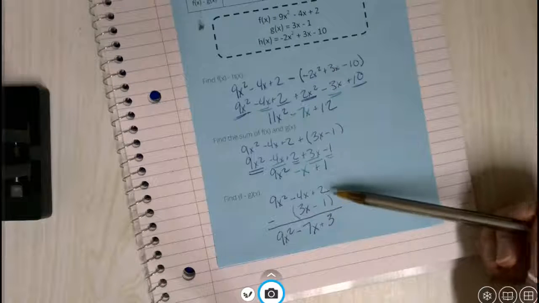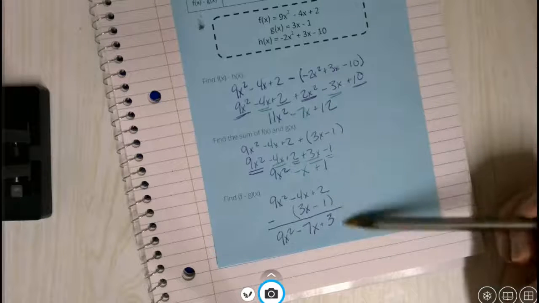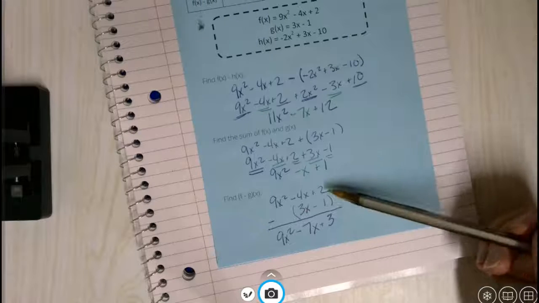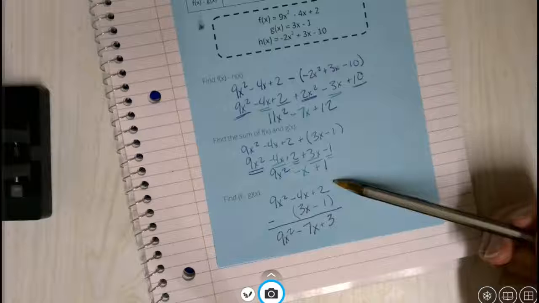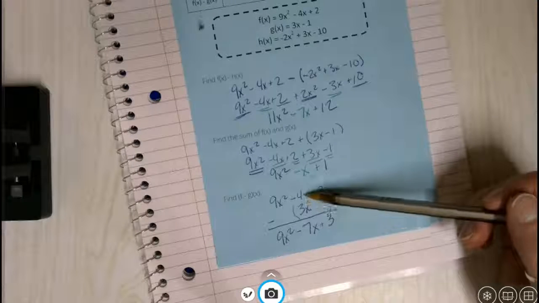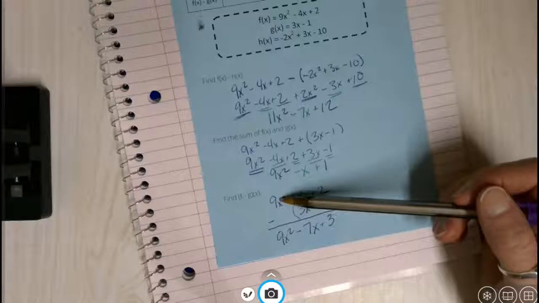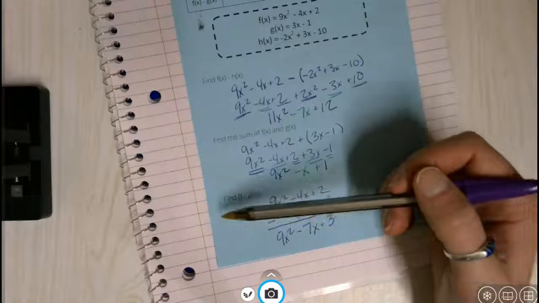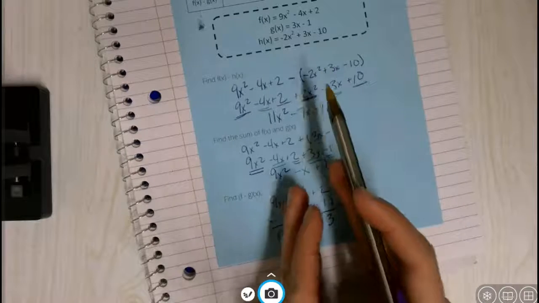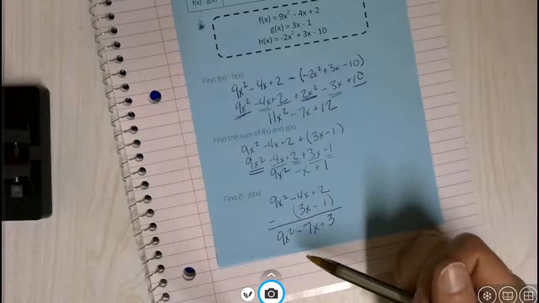So one thing I want you to note is you can add them going this way as well, add them vertically. It doesn't matter. The biggest thing is to make sure that your terms are lined up. So here I lined up my constant terms, I lined up my terms with an x, and then I would line up my terms with an x squared, and then my cubed, and then my quartic, and continue on and on. So just make sure that they're in line if you're going to add or subtract them vertically.